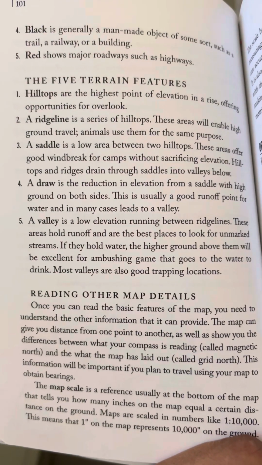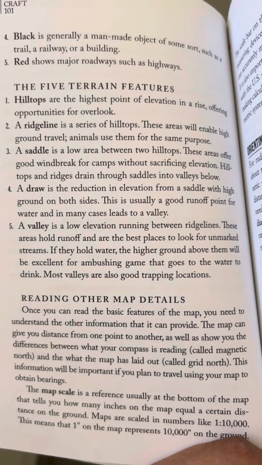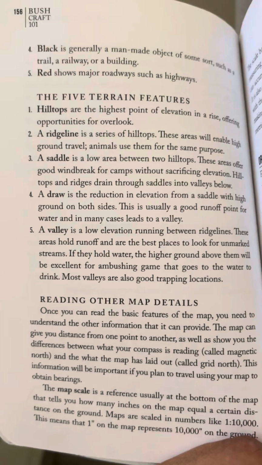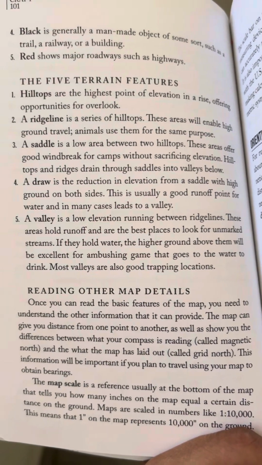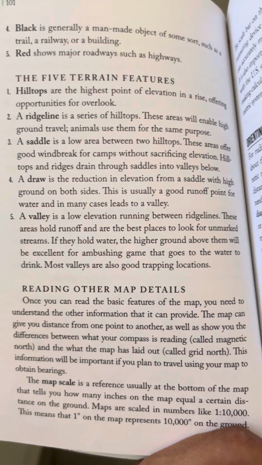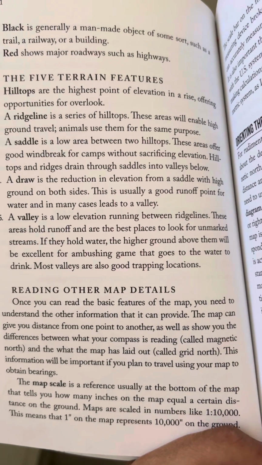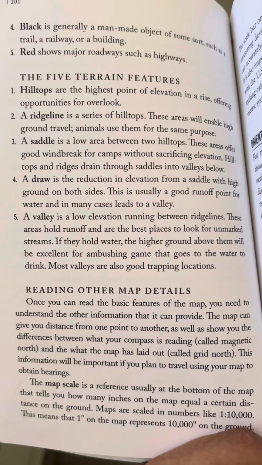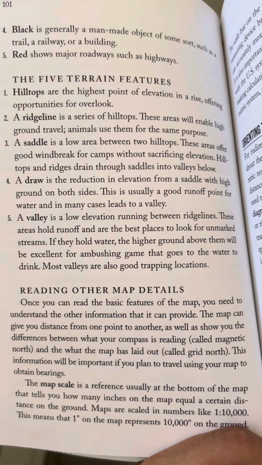Number 5, a valley is a low elevation running between ridge lines. These areas hold runoff and are the best places to look for unmarked streams. If they hold water, the higher ground above them will be excellent for ambushing game that goes to the water to drink. Most valleys are also good trapping locations.